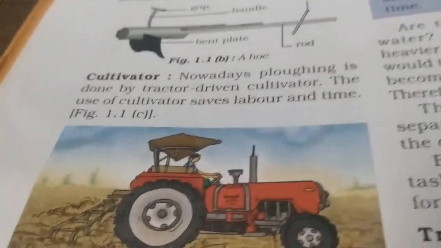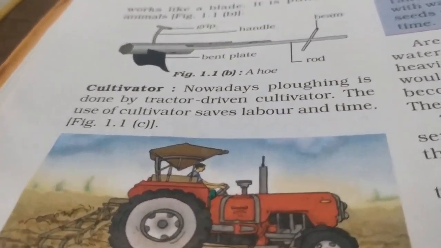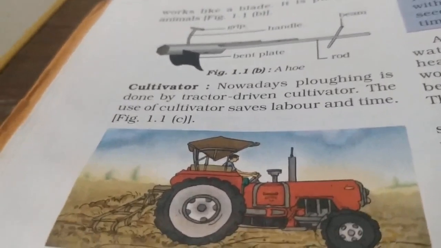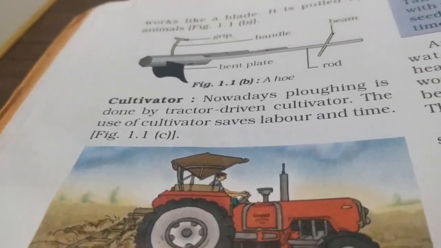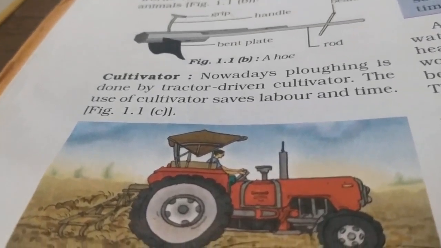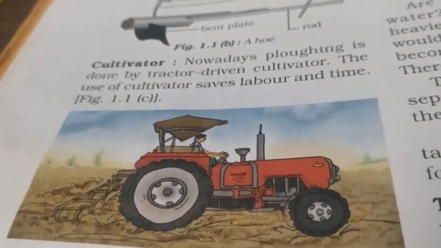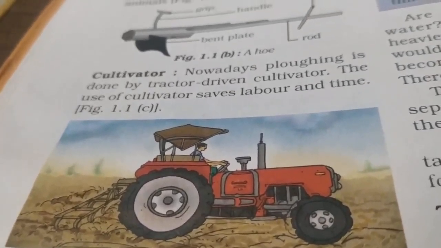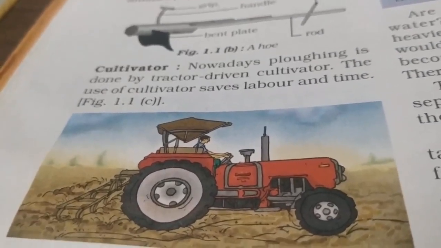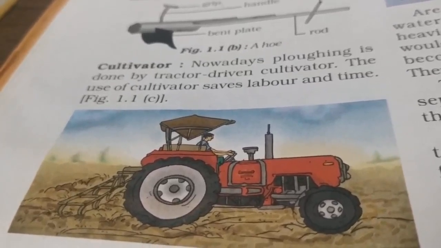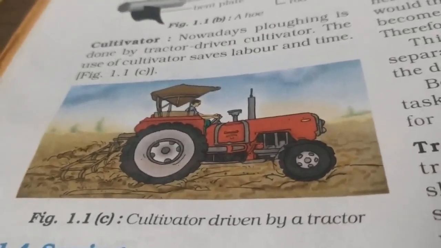Then the next one is the tractor. Both hoe and plow were used in ancient times, and they take more time and labor for working. Nowadays we are plowing with the help of tractor driven cultivators. That is the modern technology we use for plowing. The use of cultivator saves labor and time. So this is the figure of tractor.